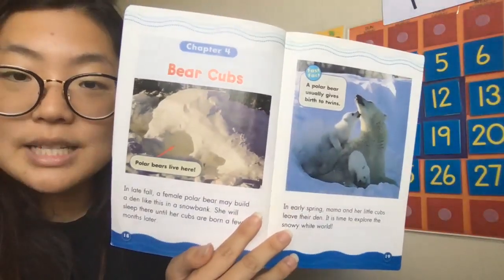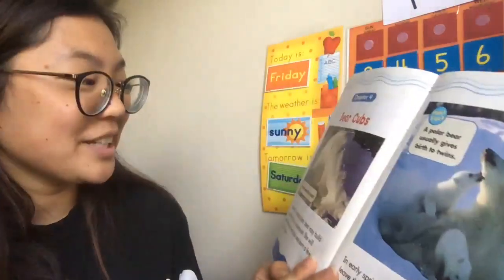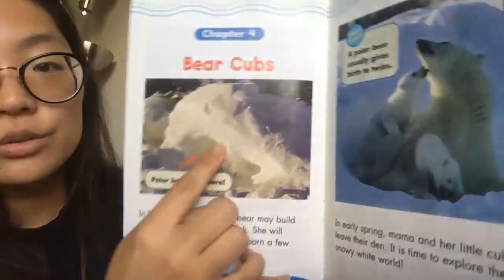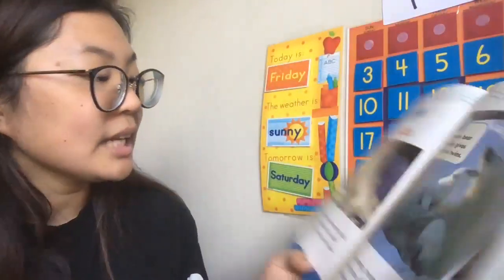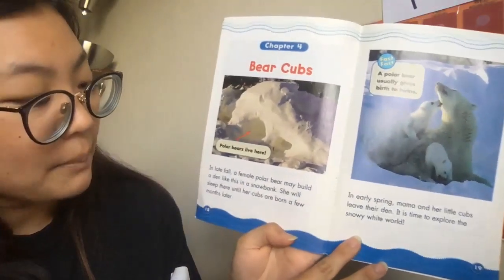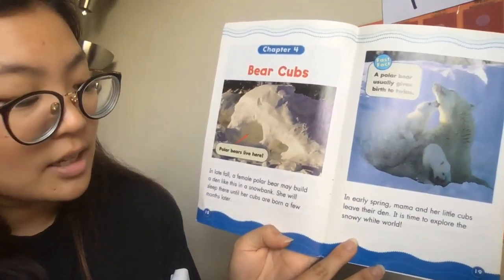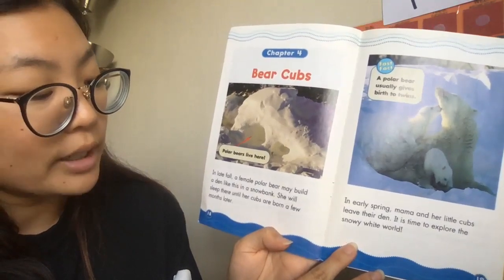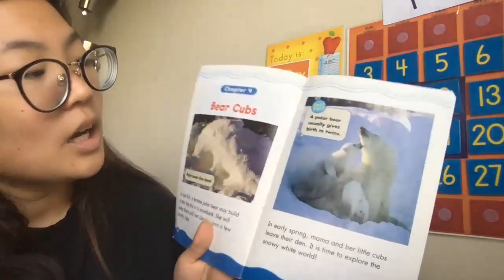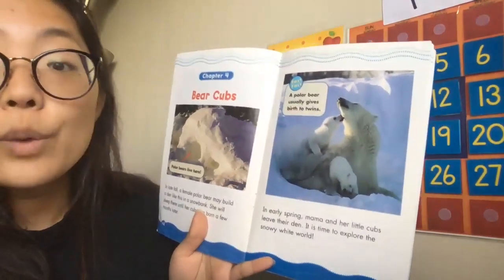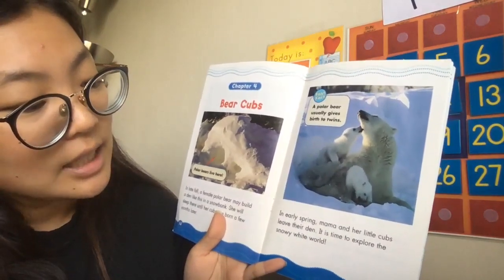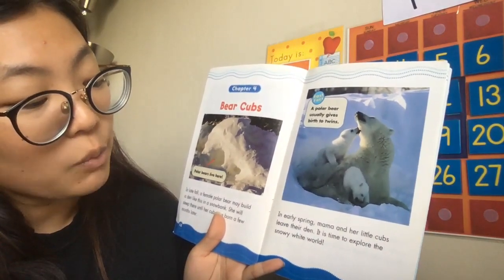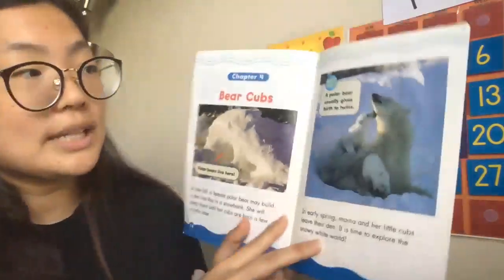And last chapter is bear cubs. So it will be about baby bears. So cute. Polar bears live here. Ooh, they live in this cave they made out of snow. In late fall, a female polar bear may build a den like this in a snowbank. She will sleep there until her cubs are born a few months later. A polar bear usually gives birth to twins. In early spring, Mama and her little cubs leave their den. It's time to explore the snowy white world. So polar bears often give birth to twins.